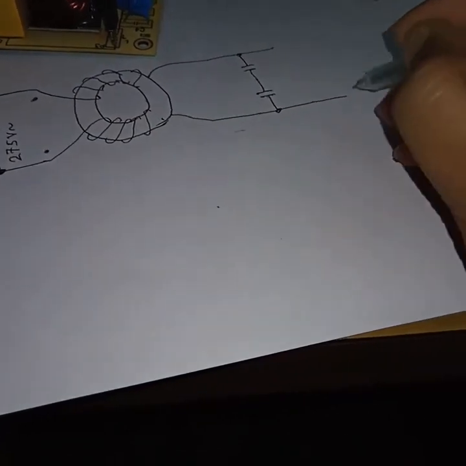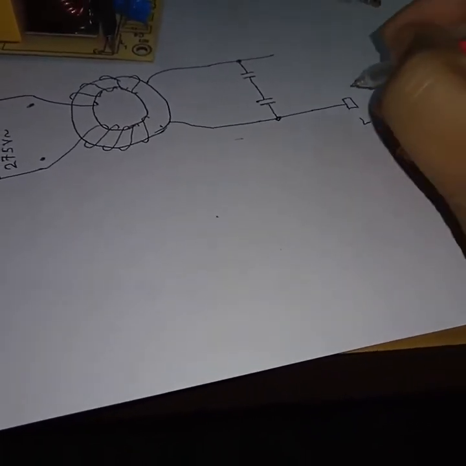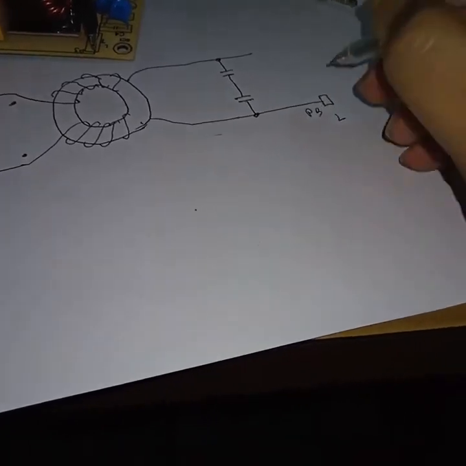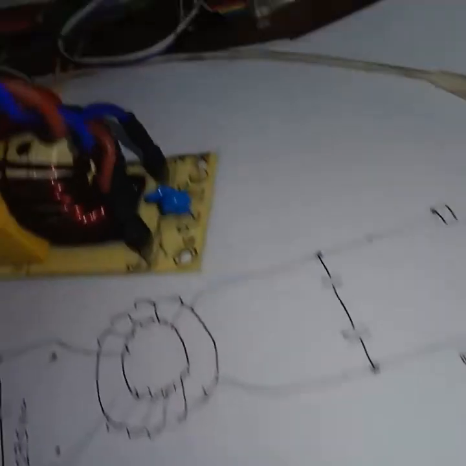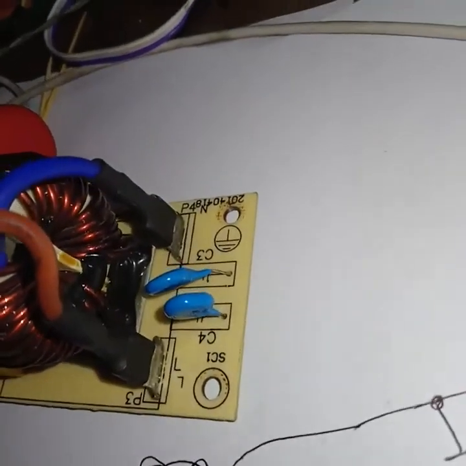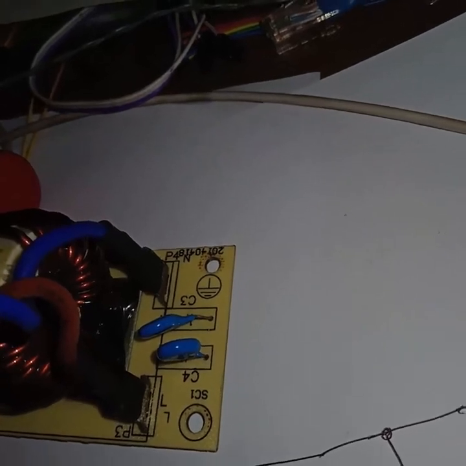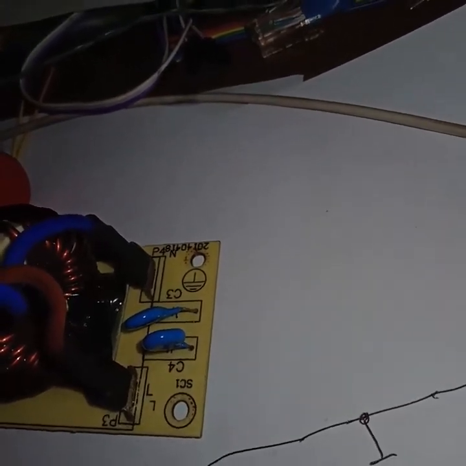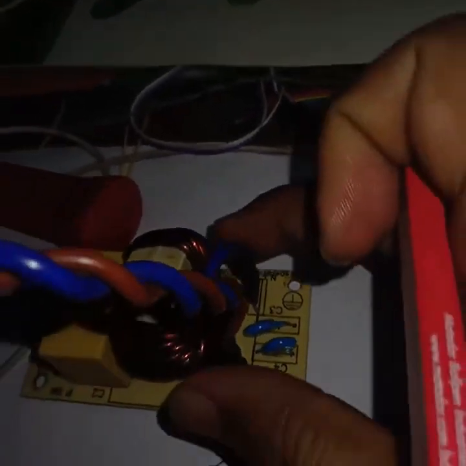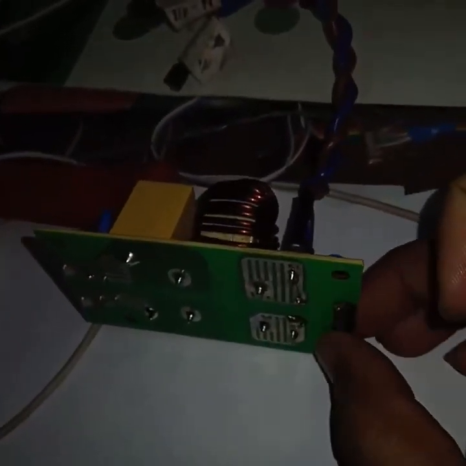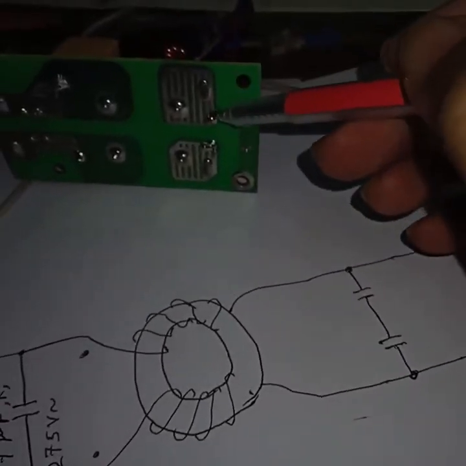Then again this is another terminal. This is for line, name is P3. This is for neutral. This is for line and this is for neutral, P4 and it is N. In the bottom we observe these two capacitors connected.